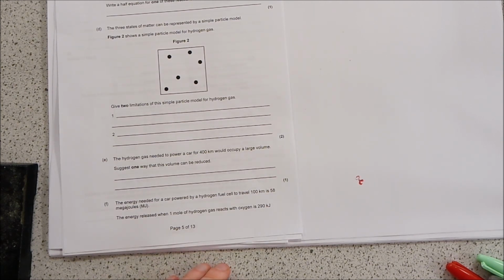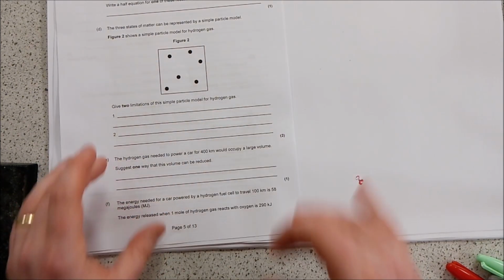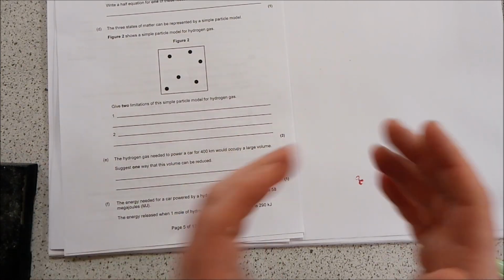There's probably a range of other things that you could do. You could talk about having solids that are impregnated with the gas that release it. You could talk about lowering the temperature of the gas so it turns into a liquid. Well, the easiest way to talk about it is just to compress it more.